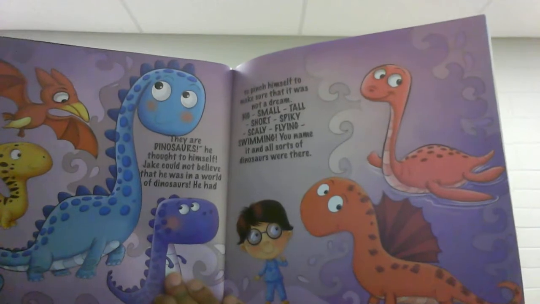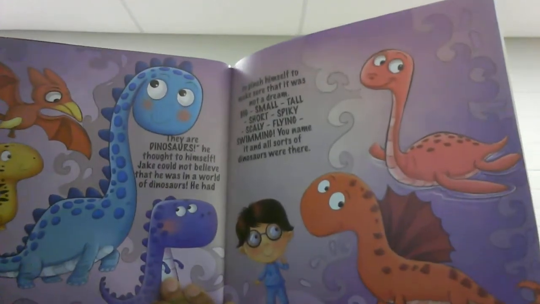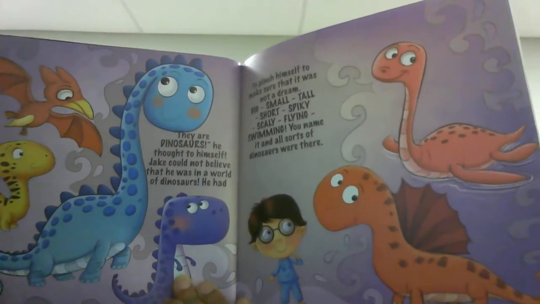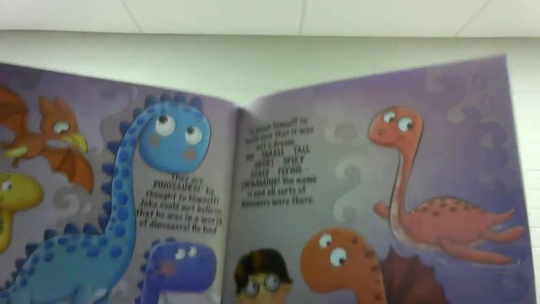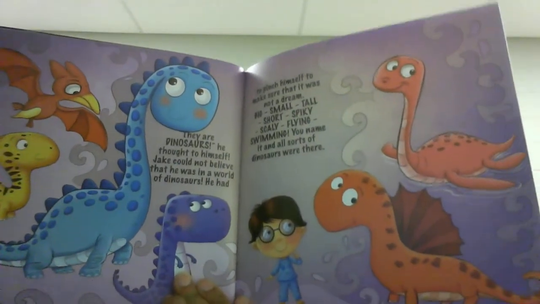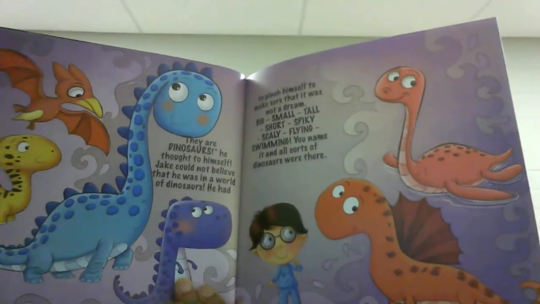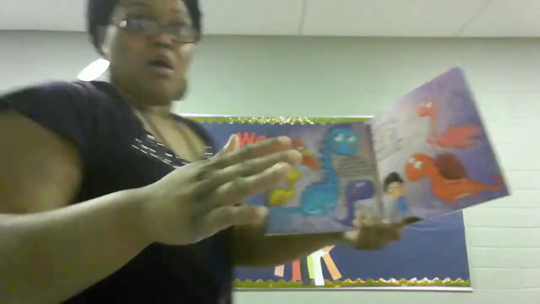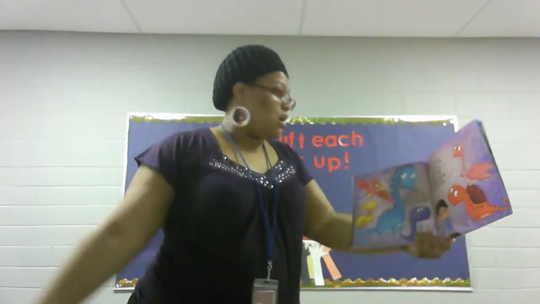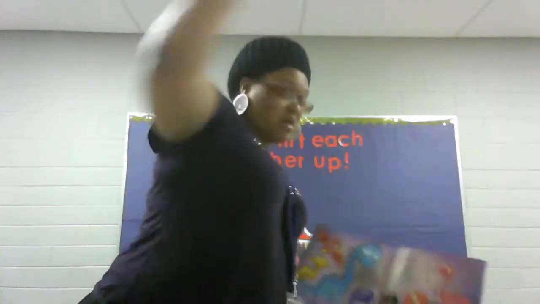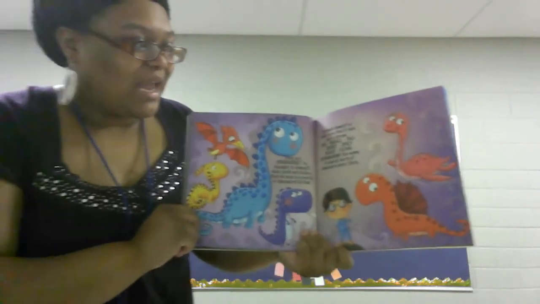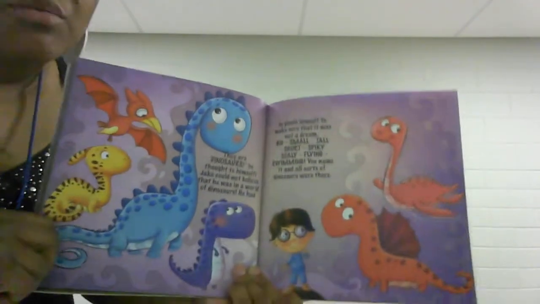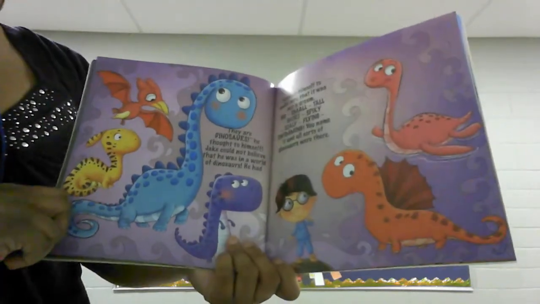They're dinosaurs! He thought to himself. Jake could not believe that he was in a world of dinosaurs. He had to pinch himself to make sure that he was not dreaming. Big, small, tall, short, spiky, scaly, flying, swimming. You name it, and all sorts of dinosaurs were there. Wow.